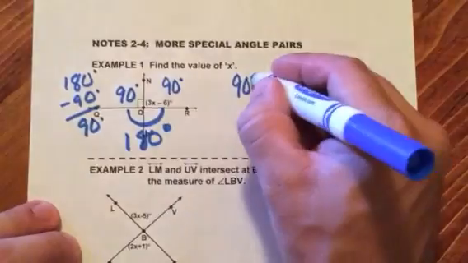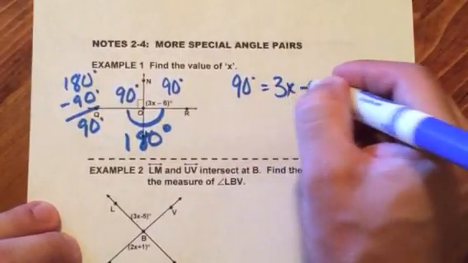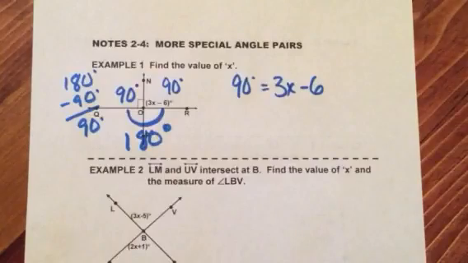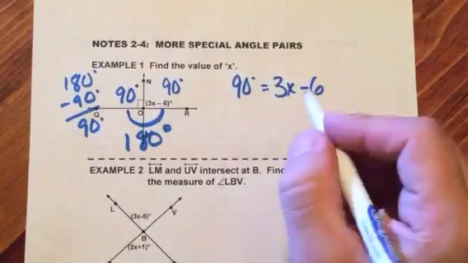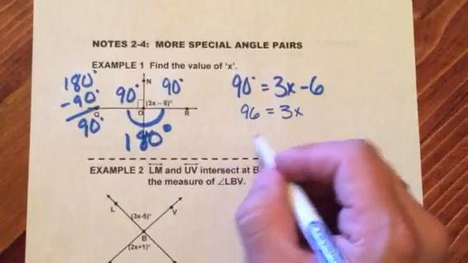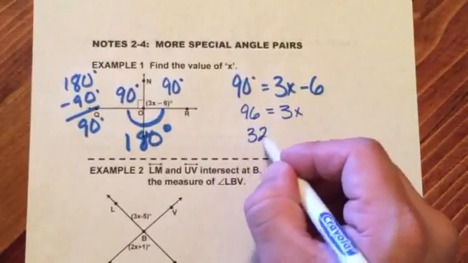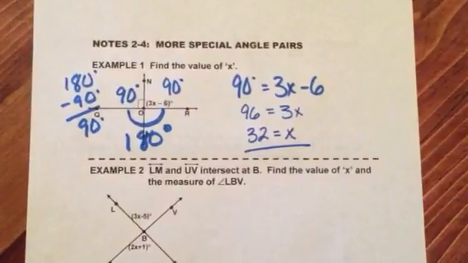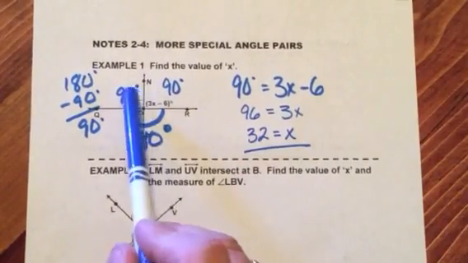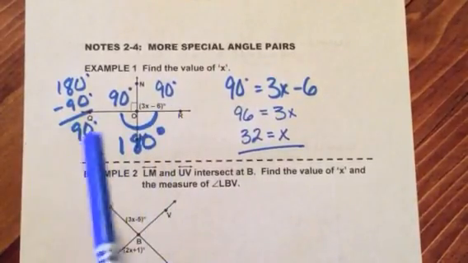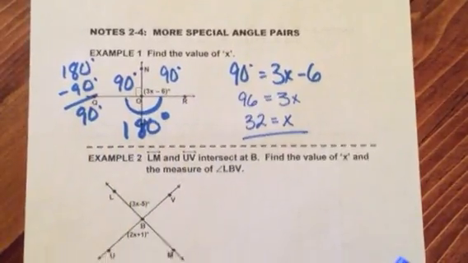So I would say that 90 degrees equals 3x minus 6. And solving for x from here is pretty simple, just a little algebra to go. We're going to add 6 to both sides and say 96 equals 3x, or I can say 32 equals x. Simple as that. Those angle pairs could be considered a linear pair, as they're both 90, or because they are both 90, I could also call them perpendicular lines.